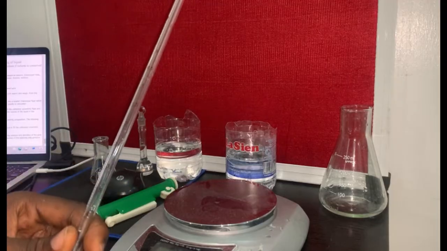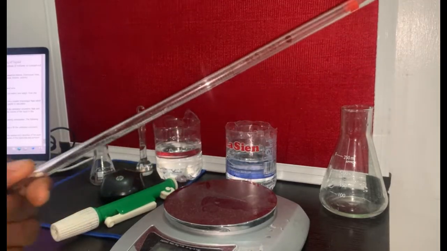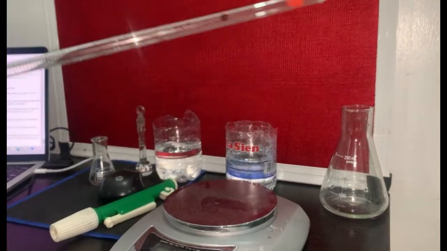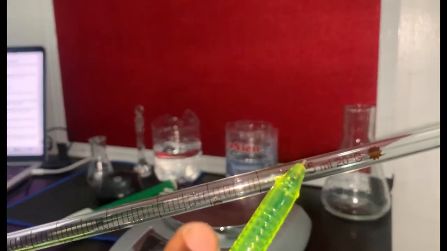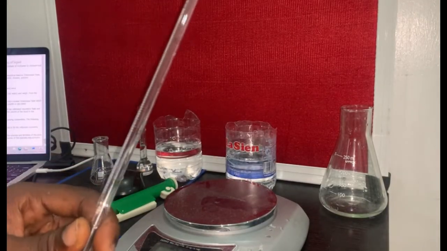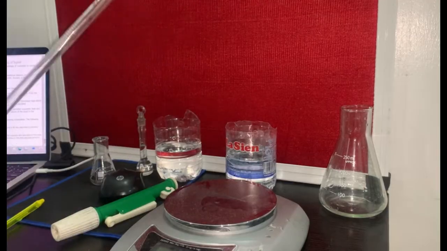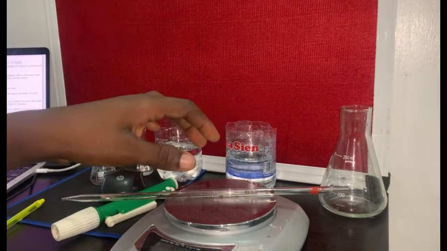So this pipette here, we're told is 5 mil. If you look at it very well, let me show you, there's 5 mil here. We are told that this is 5 mil. So we want to verify if truly this is 5 mil. But unlike the volumetric flask, we cannot weigh the pipettes when it is empty.